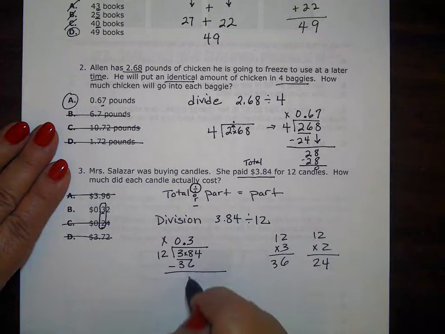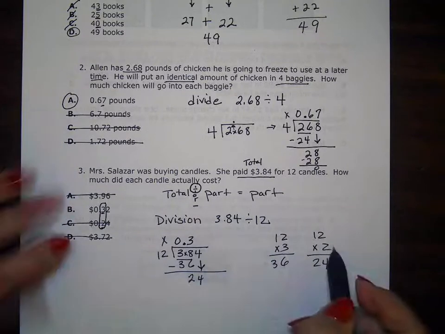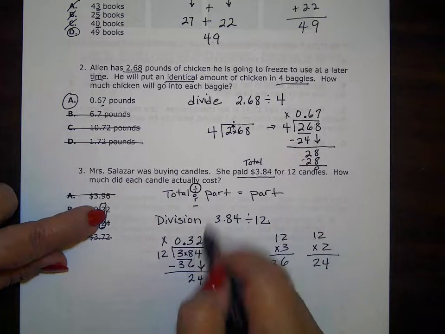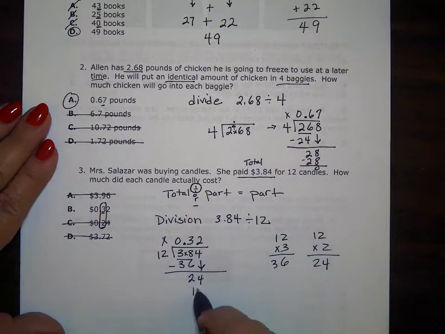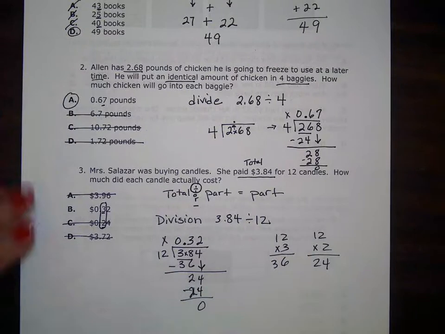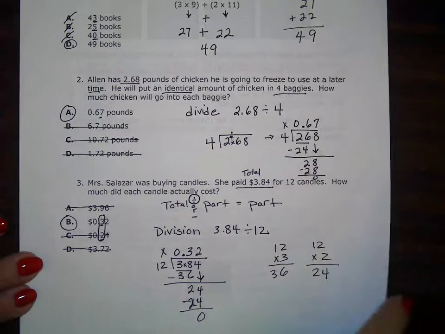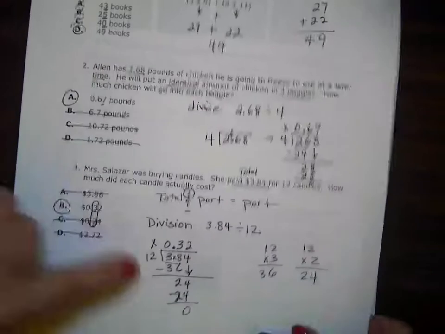8 minus 6 equals 2. Bring down the 4. 12 goes into 24. There we go, 2 times, because 2 times 12 equals 24. Subtract that out, and the answer is 32 hundredths, which is B. Again, use your answer choices to guide you through when you're given that opportunity.